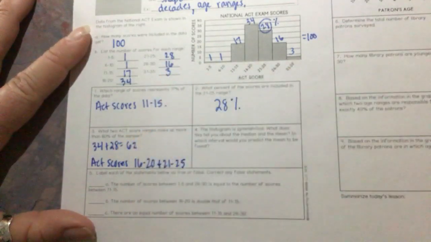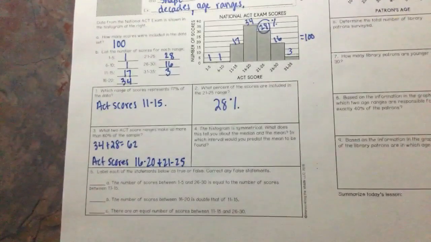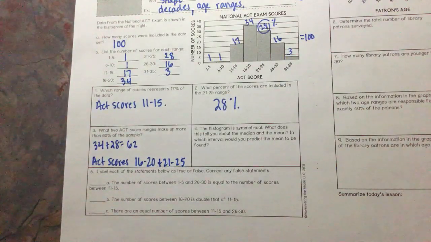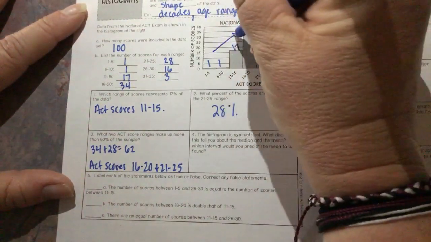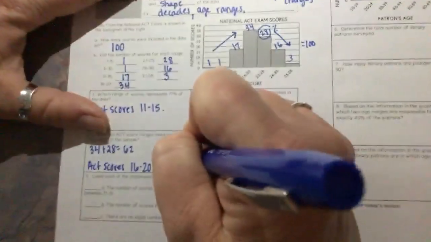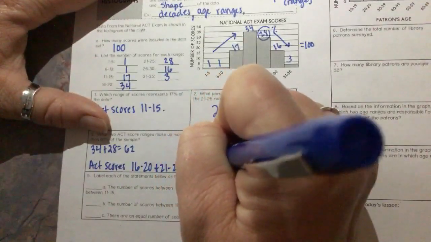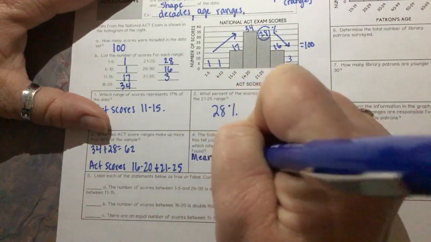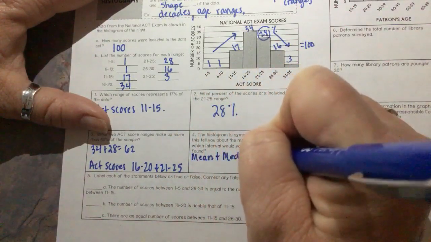All right, and then the last one is asking, the histogram is symmetrical. What does this tell you about the median and the mean? In which interval would you predict the mean to be found? All right, so if it's symmetrical, which it is, because it goes up the same and goes down the same, we know that the mean and the median are close together.